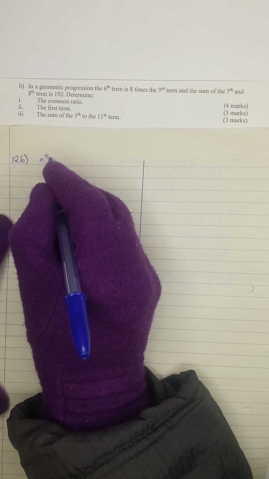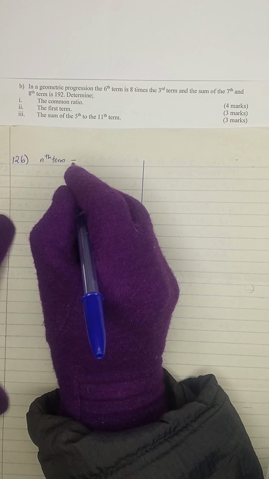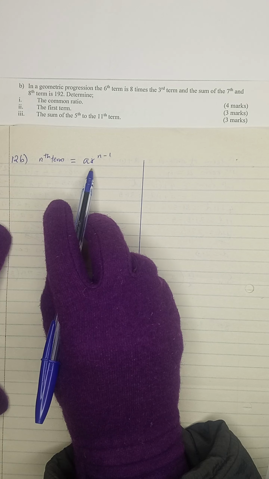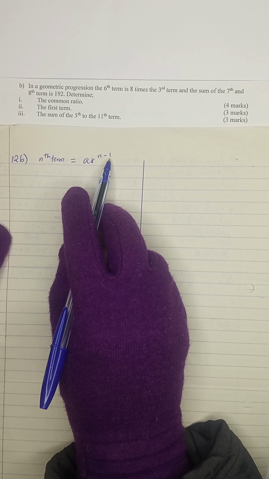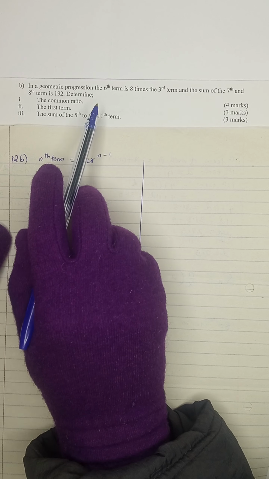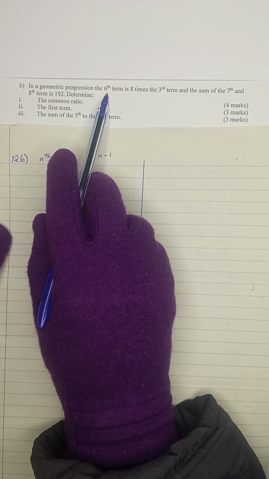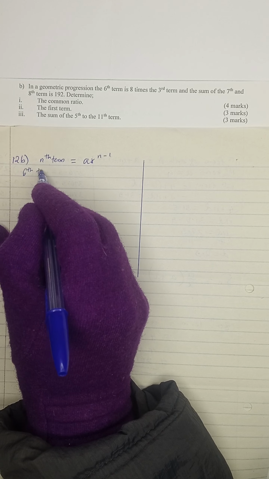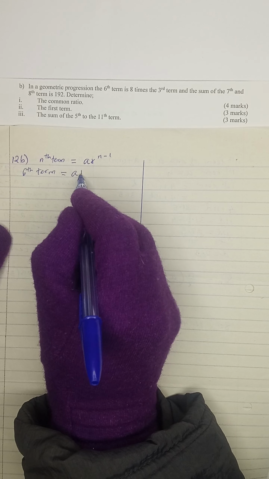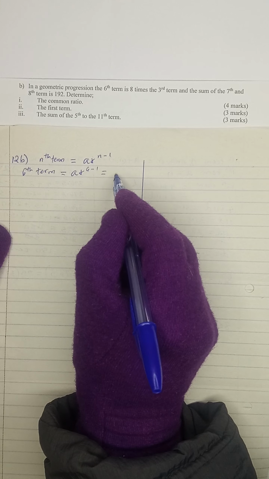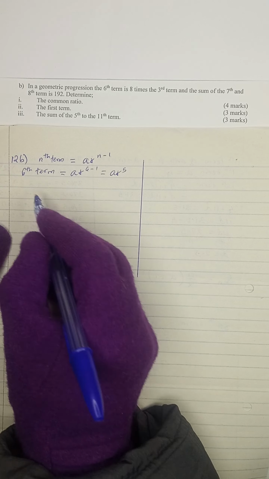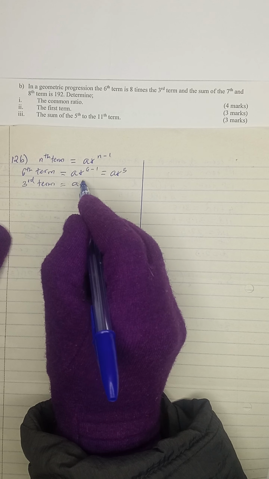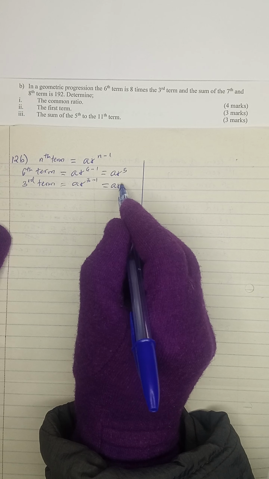The nth term of a GP is given as ar^(n-1), where a is the first term and r is the common ratio. For this case, we have been told that the sixth term is 8 times the third term. So first of all, how do I write the sixth term? The sixth term is ar^(6-1), which is ar^5. Then the third term is ar^(3-1), which is ar^2.